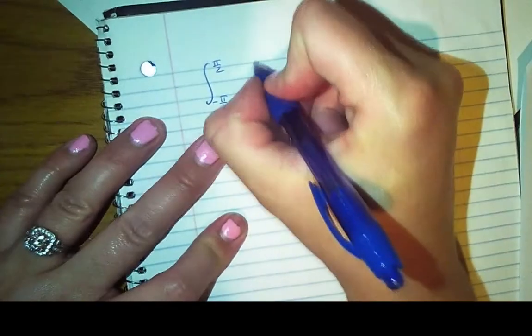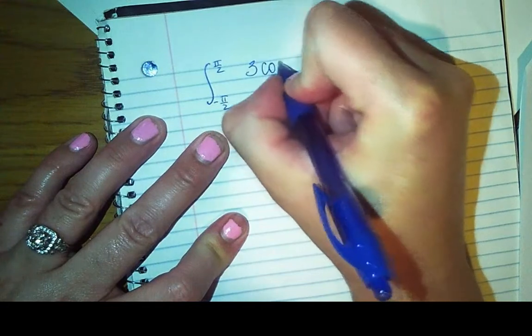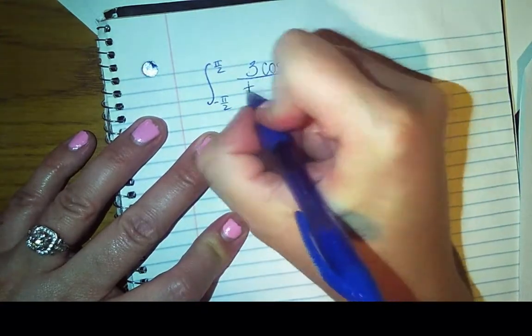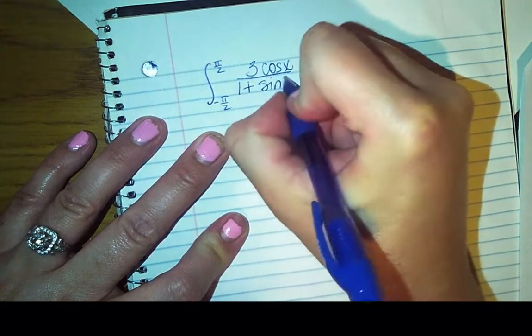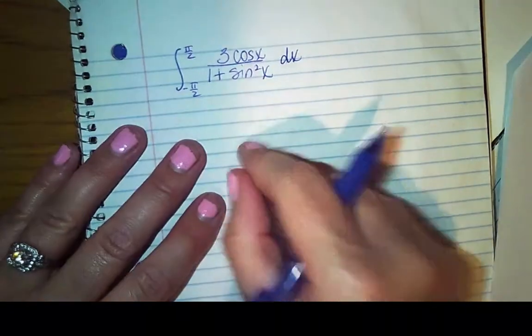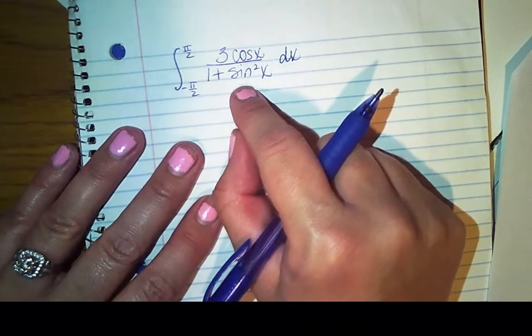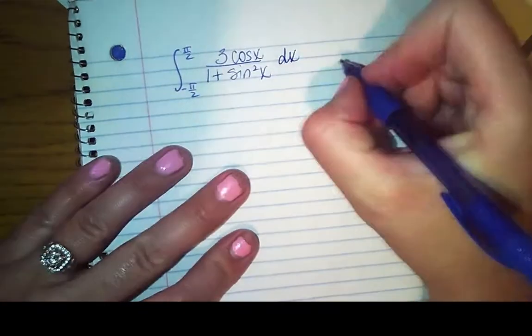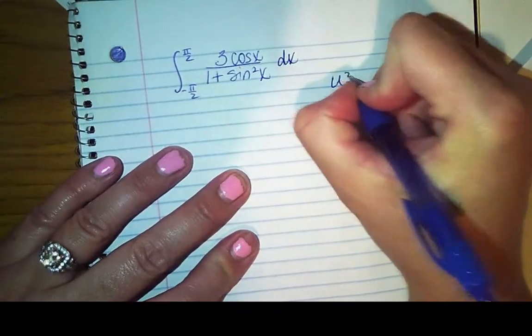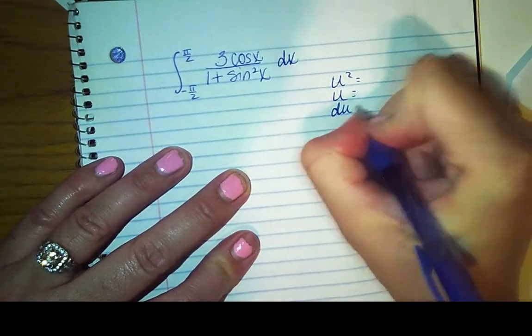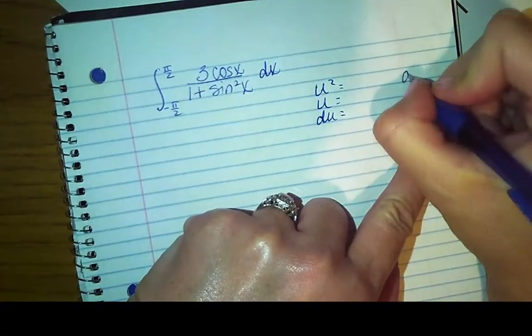All right, so I've got a 3 cosine x over 1 plus sine squared x dx. And so what I notice is that the derivative of the bottom is 2 sine x cosine x, which is not what's in the top. So I'm betting that this is going to be heading us towards arctangent. And so I want to see what I've got.